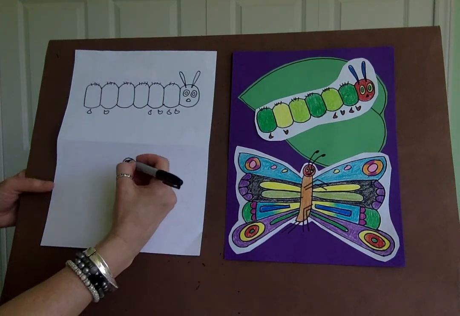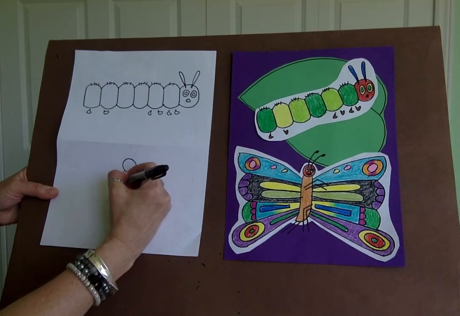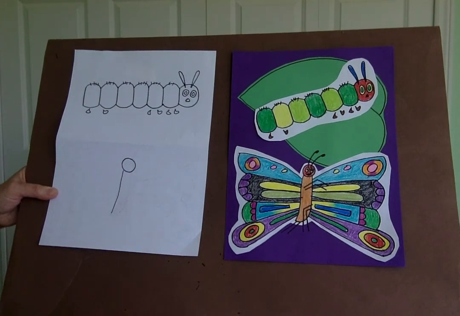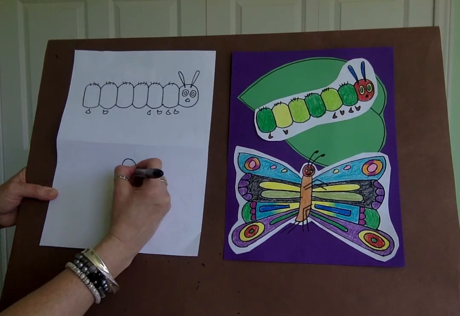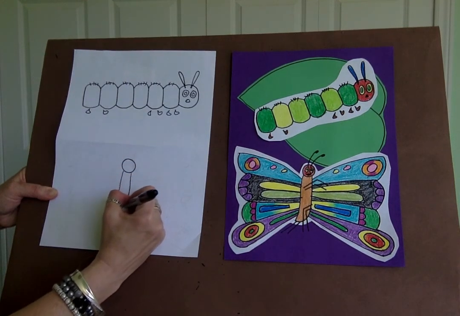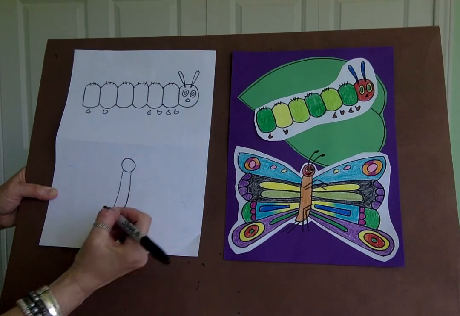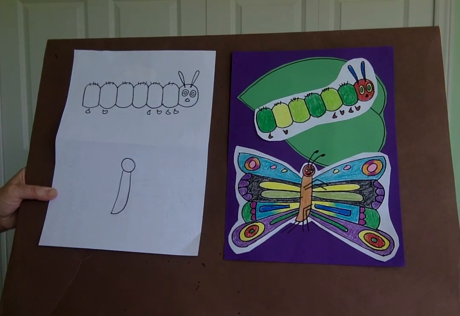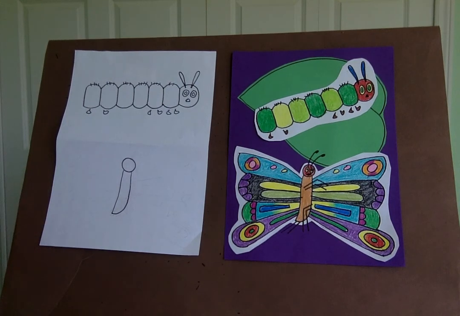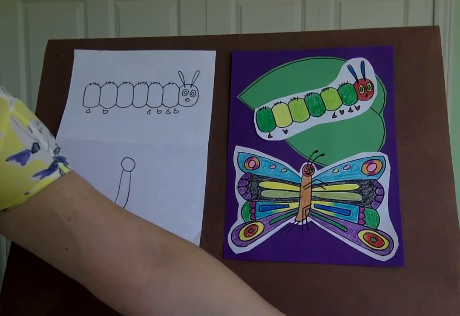All right. For the butterfly's body, see how I'm drawing a line like this? Everybody can draw the same line. I'm going to draw the other part of the body like this. Bring it over to meet like that. Again, boys and girls, you may stop and pause the video at any point to get caught up. To draw these big, huge, beautiful wings.